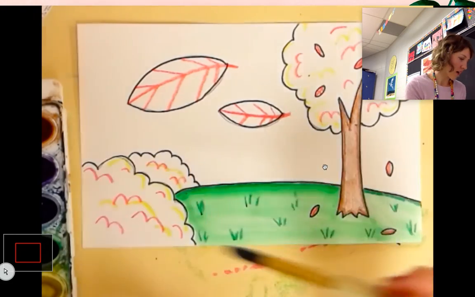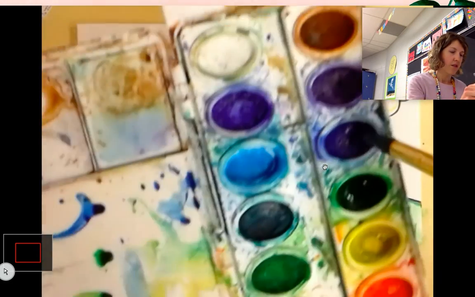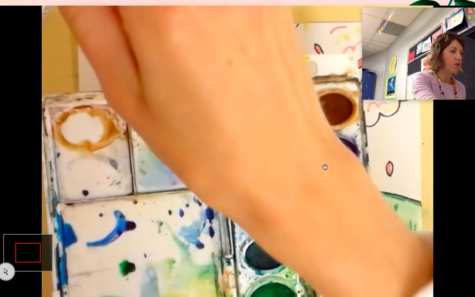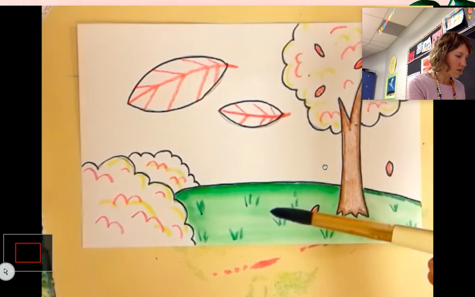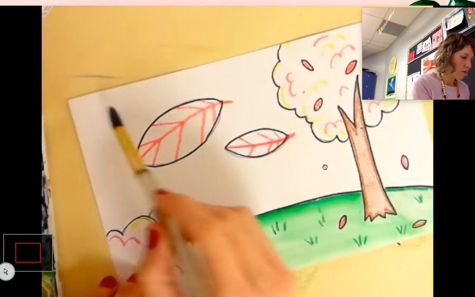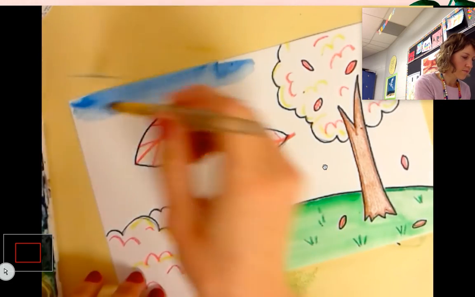and now we're going to paint the blue for the sky. So we rinse, scrape, swirl it in the paint. Rinse, scrape, swirl it in the paint.